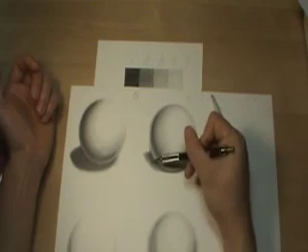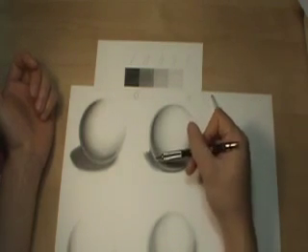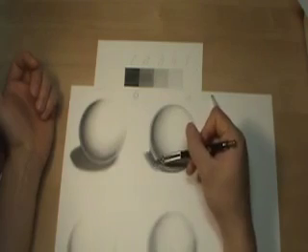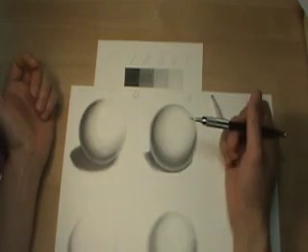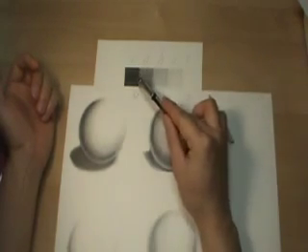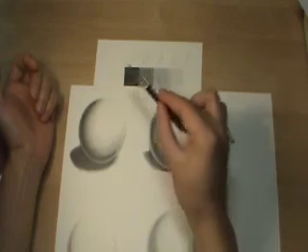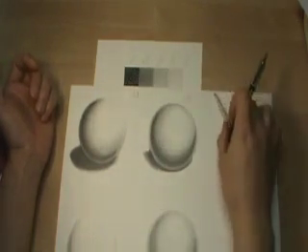And this is the darkest tone you're going to have in your drawing. So you should try to make it as close to black as possible. And it corresponds to this square right here on the value scale, the darkest one on the spectrum.